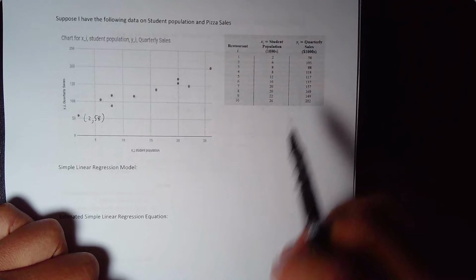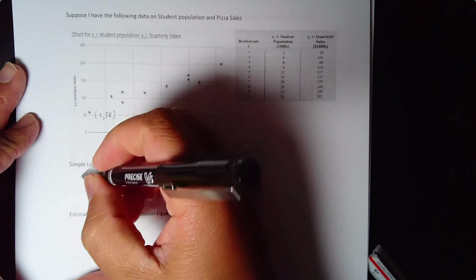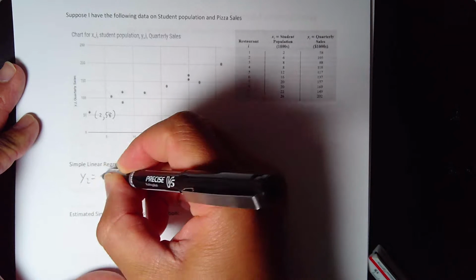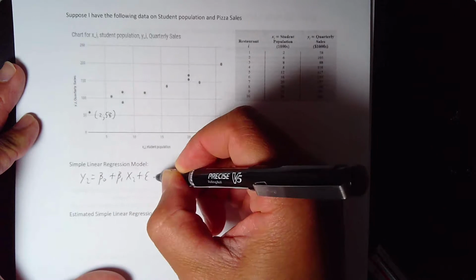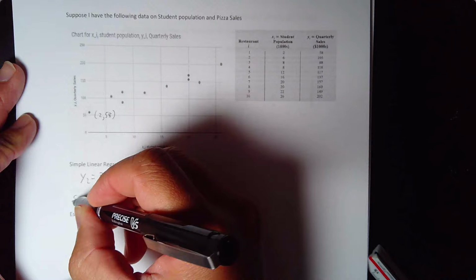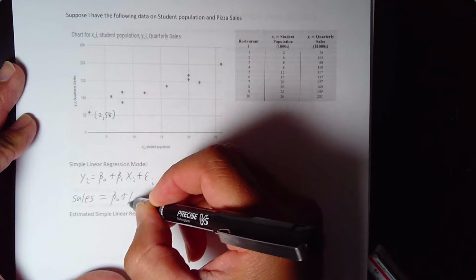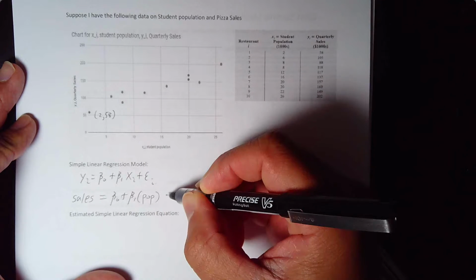All right. So then our model, so we have the data, and here our model is y_i equals beta 0 plus beta 1 x_i plus epsilon_i. Or in other words, we're saying that the sales equals beta naught plus beta 1 times the population plus epsilon_i.